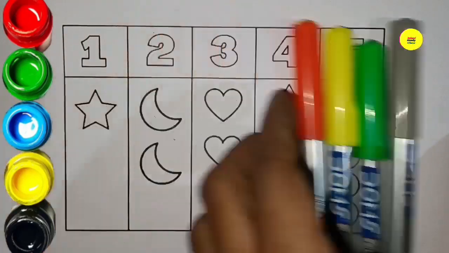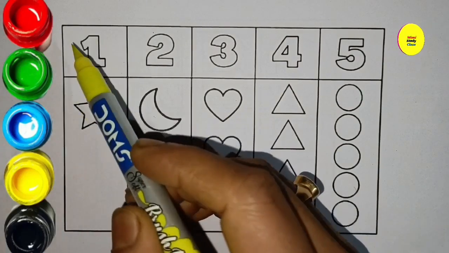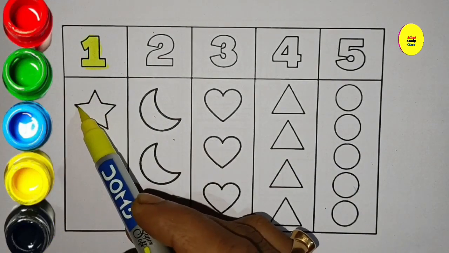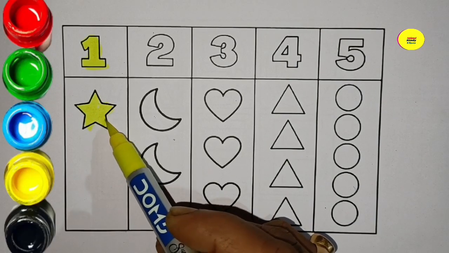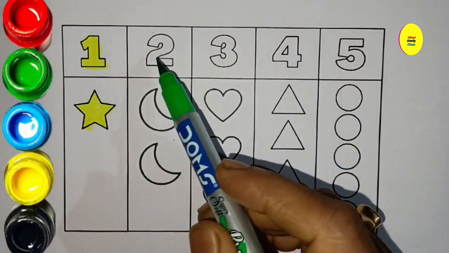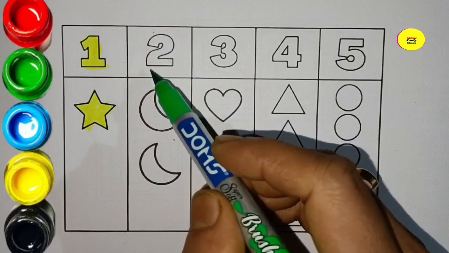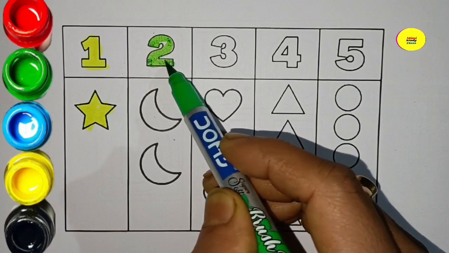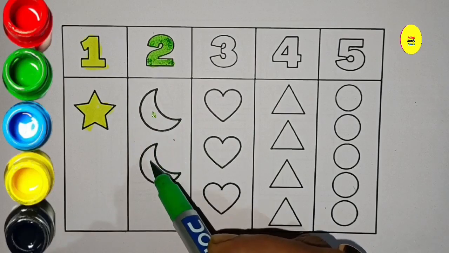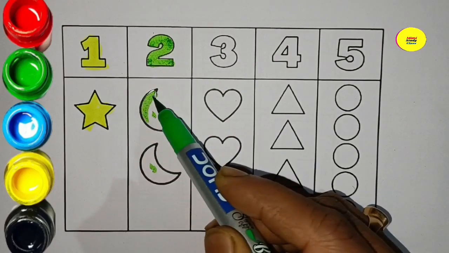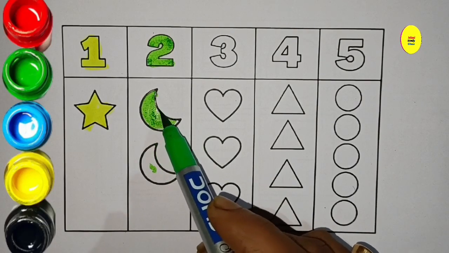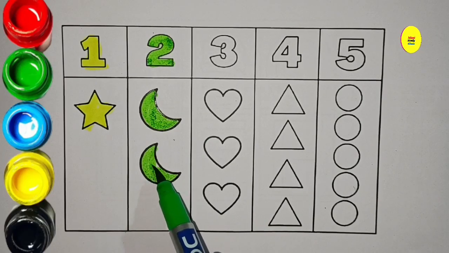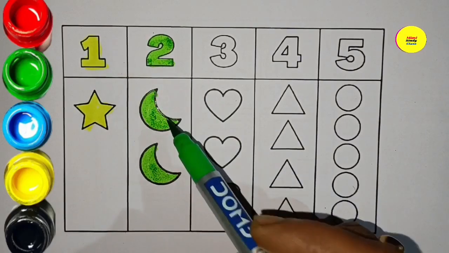Red color, yellow color. 1 star. Green color. 2. 1, 2. 1 crescent, 2 crescent. 1, 2.